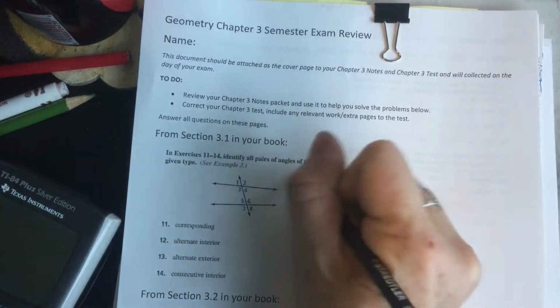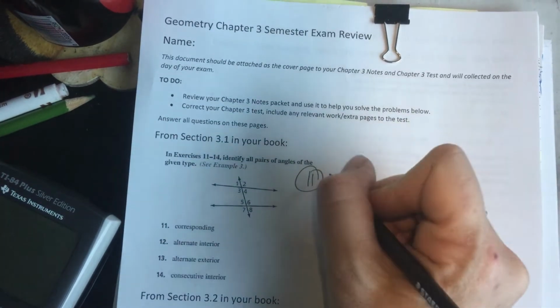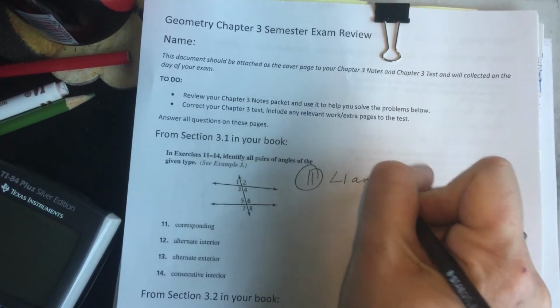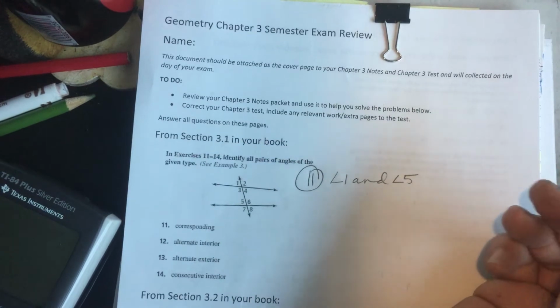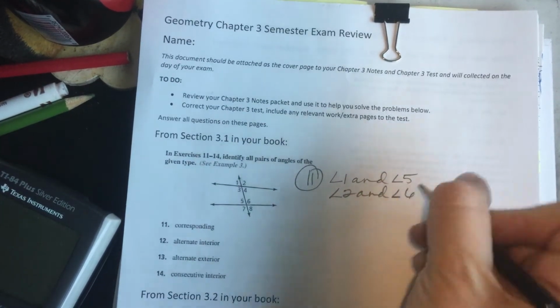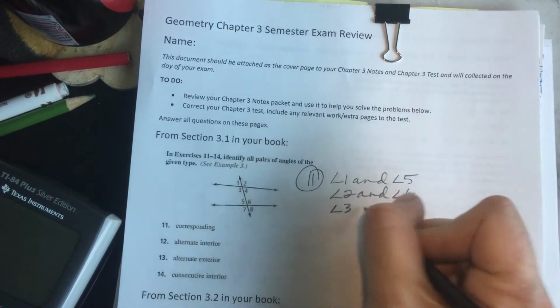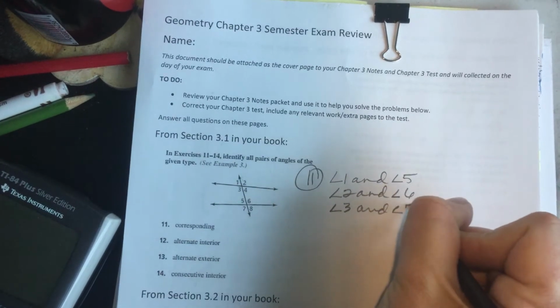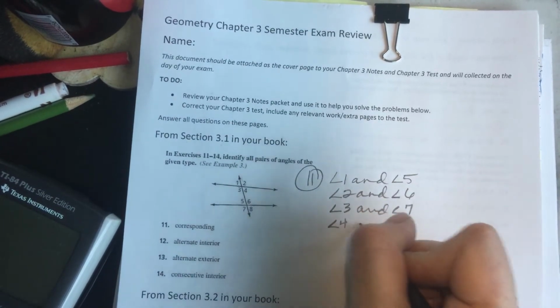For number 11, there are 4 pairs. Angle 1 corresponds to angle 5. 2 corresponds to 6. Make sure you're putting your angle notation. 3 corresponds to 7. And 4 corresponds to 8.